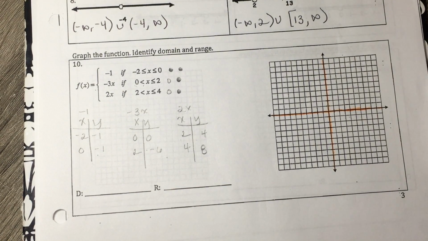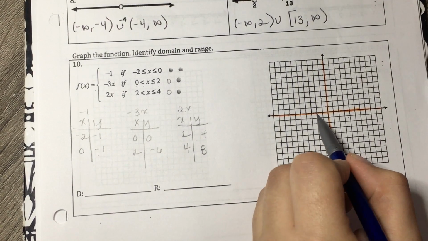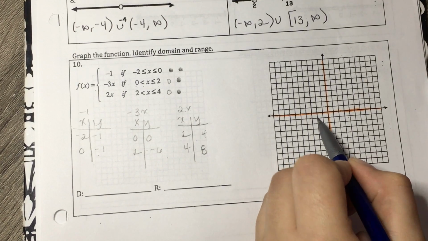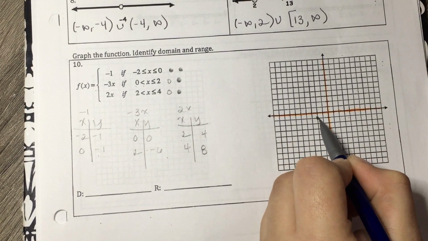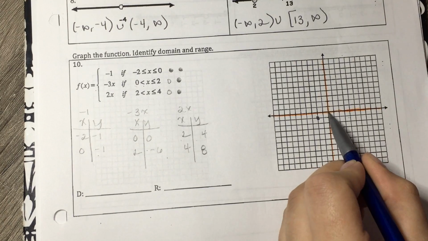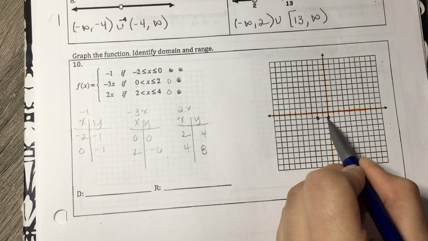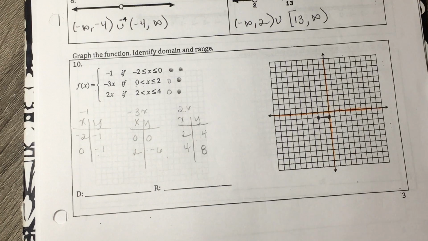All right, and then now it's time to graph from -2. So here I'm at -2. I have a y value of -1, and I'm inclusive. And that's all the way from -2 to the x value of 0. My y values are -1, and there's that first piece there.